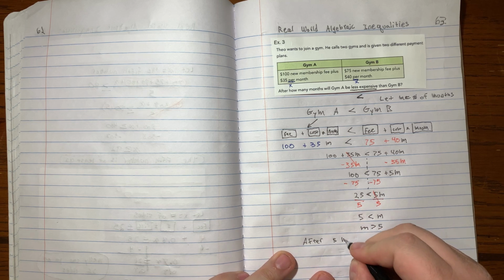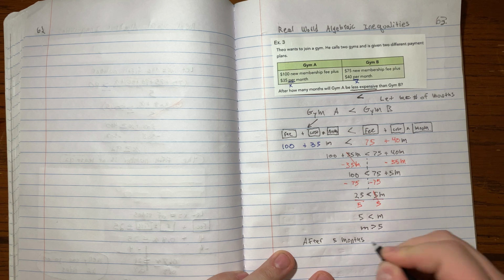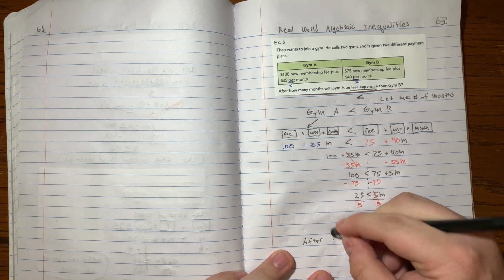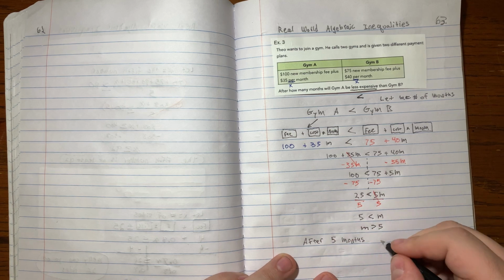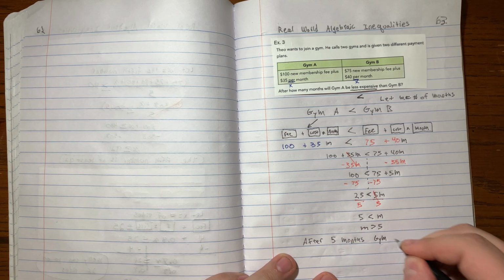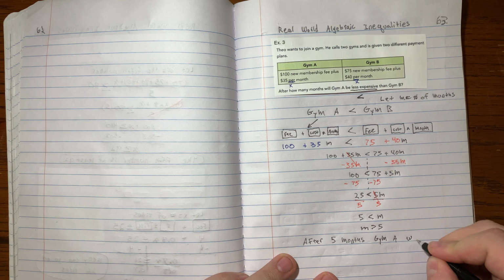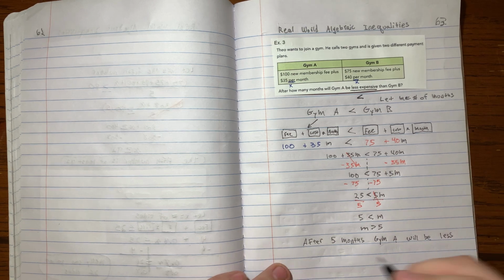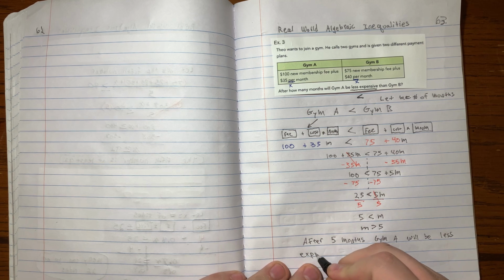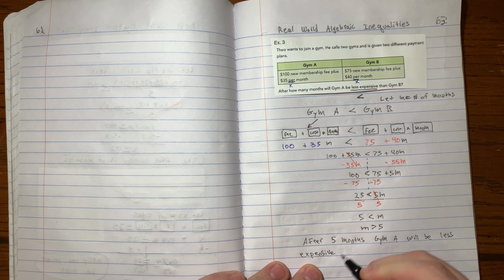After 5 months, Gym A will be less expensive than Gym B.